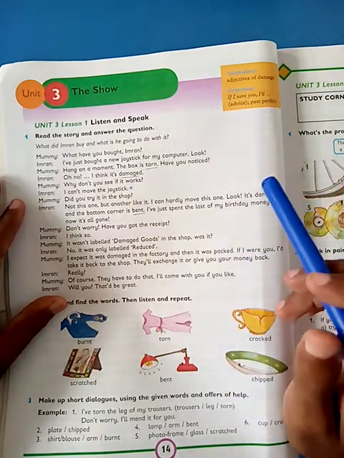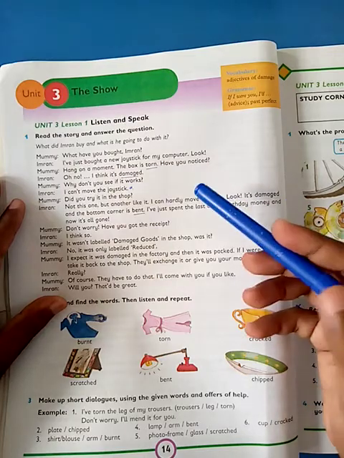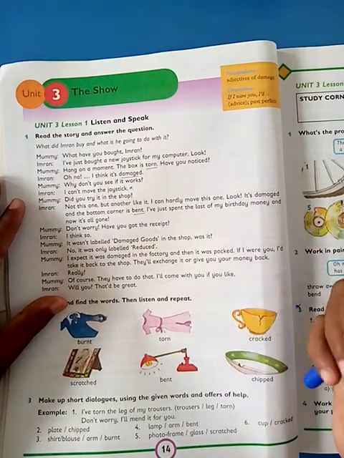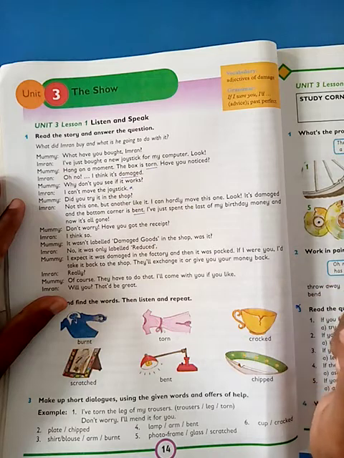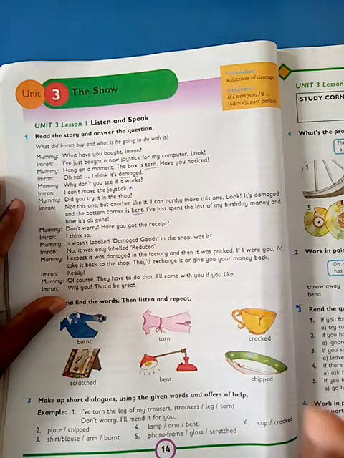First of all, if you want to buy a joystick like Imran, you must see that the box, the joystick is not torn, if the box is not torn, or the corners of the joystick or box are not bent, or it is not damaged from inside.